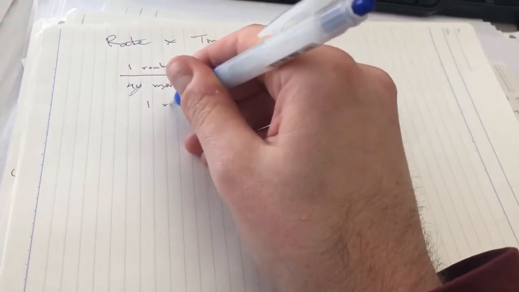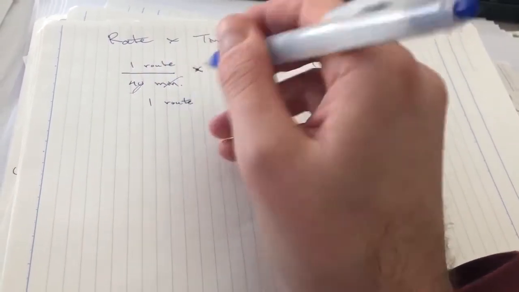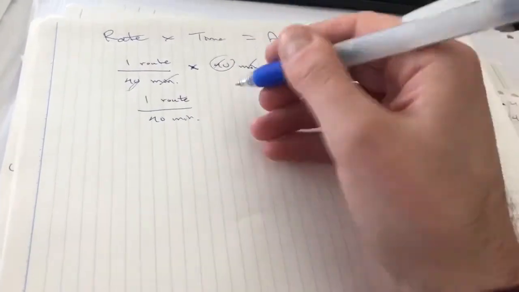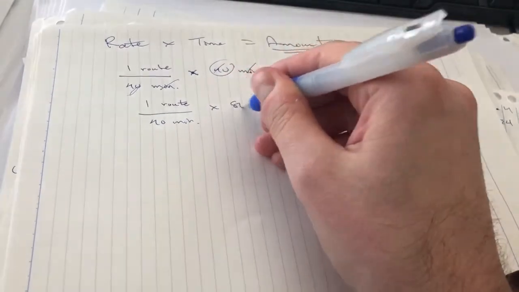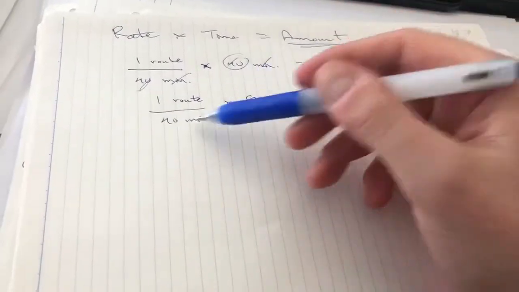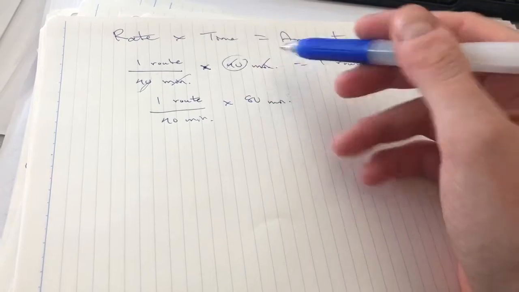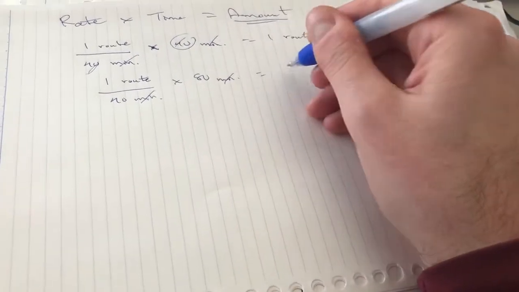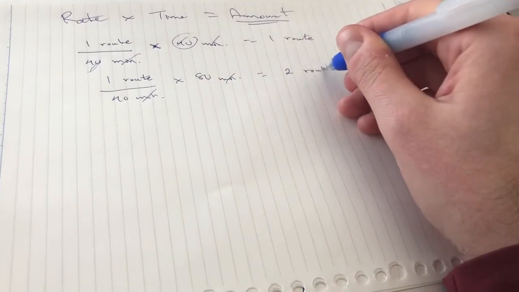So her rate is one route per 40 minutes. What if she takes 80 minutes? We know that ordinarily she takes 40 minutes, but suppose she decided to take 80 minutes. Again, the units would cancel out. We would get 80 divided by 40, which is two routes.